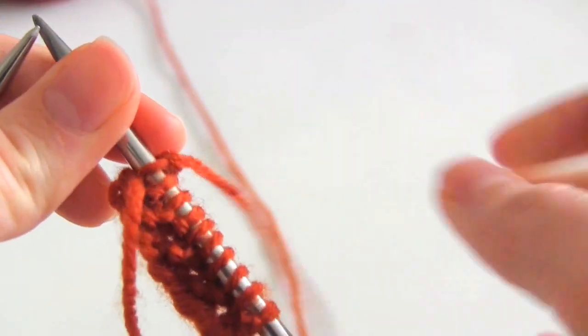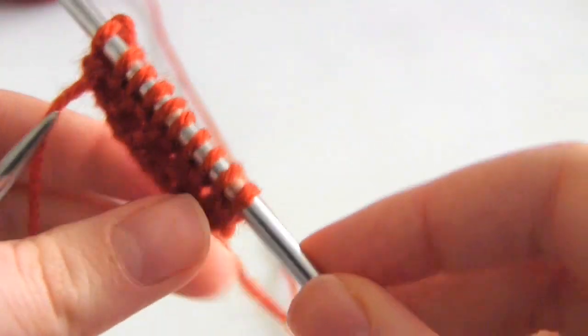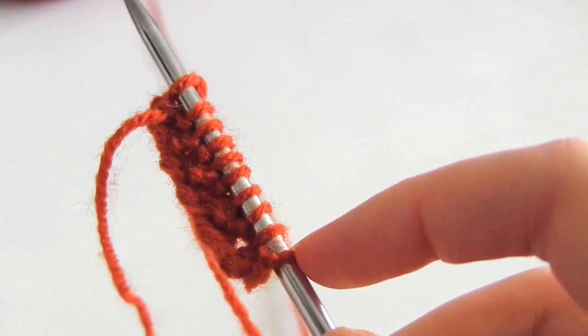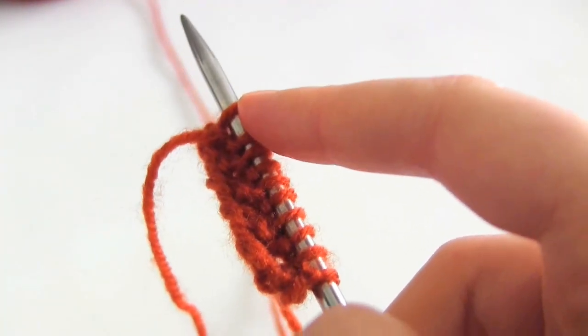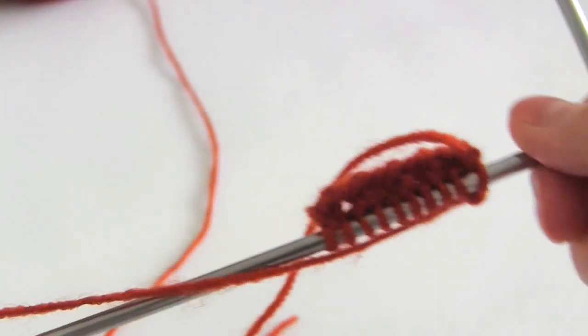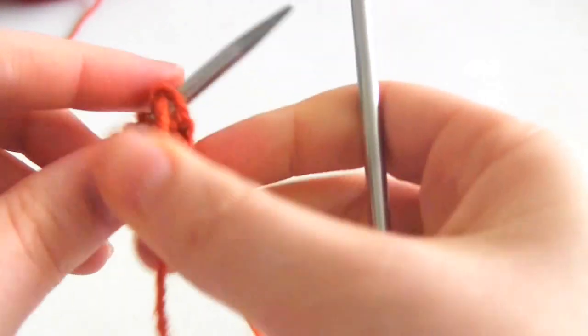So now you have finished your second row. So for that row you started on the purl and ended on the knit. And now those 2 rows are the ones that you repeat over and over again until you have the length of seed stitch that you require.